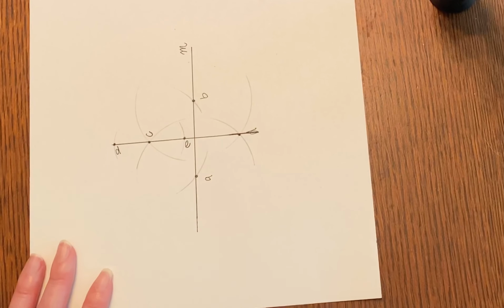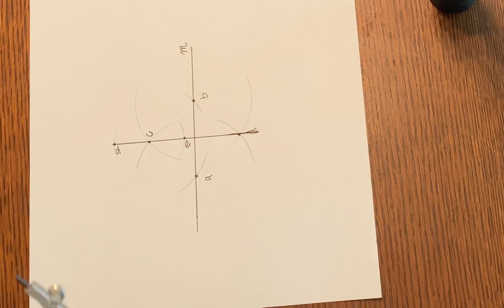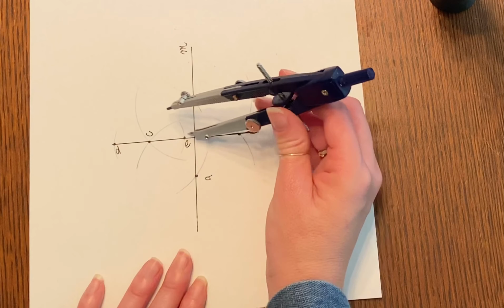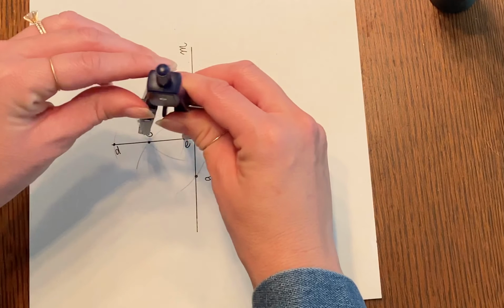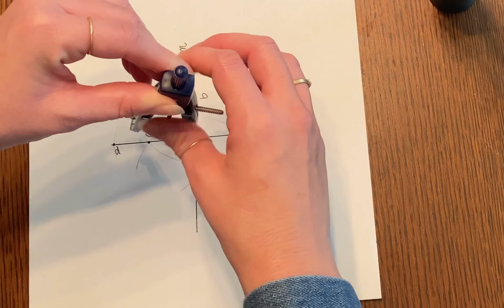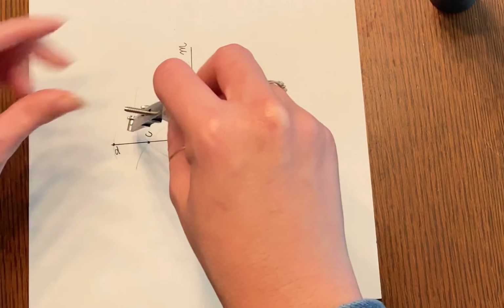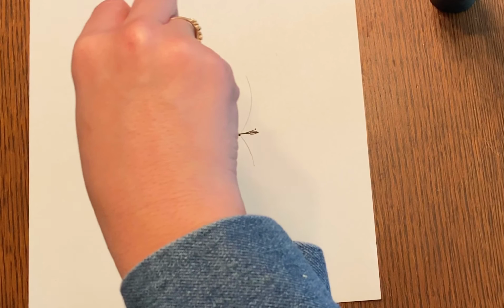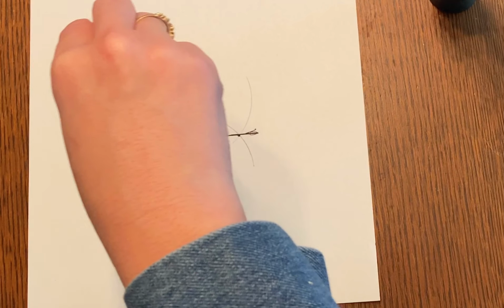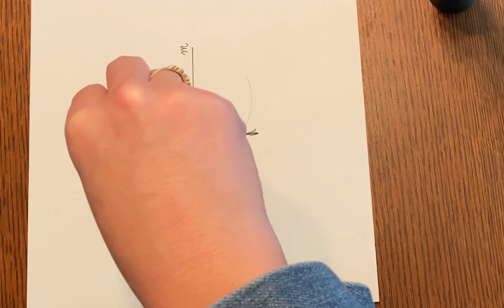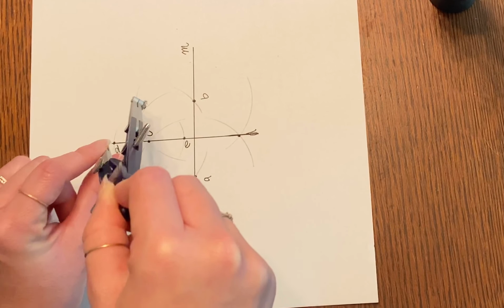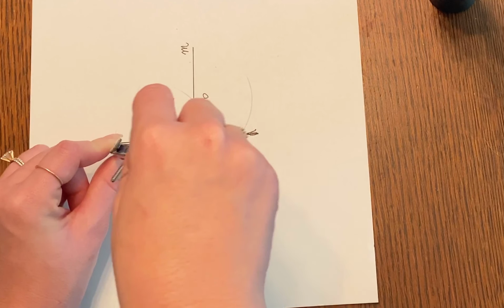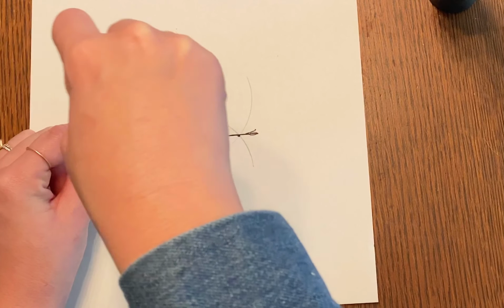And now I have a segment DE that I can bisect. If we do that, we're creating a perpendicular bisector. So I need to make sure that I stretch my compass to where it's more than half of the segment, because you cannot bisect something unless it's more than half the length, so that you have an intersection point. So I'm going to draw an arc above and an arc below. And I'm going to do the same thing with D. I'm going to put my point on D and draw an arc above and an arc below.